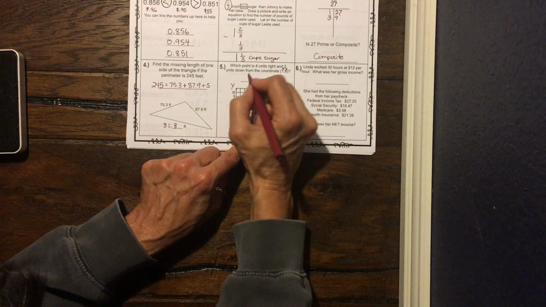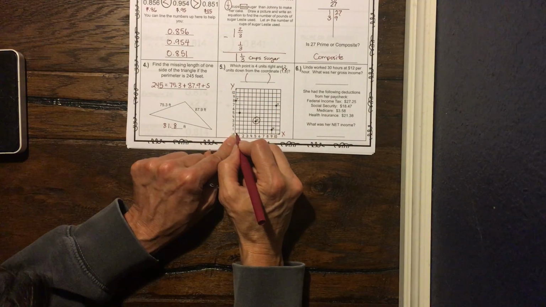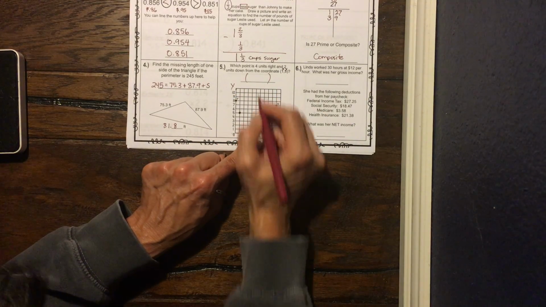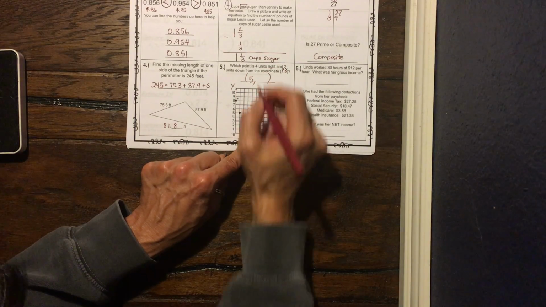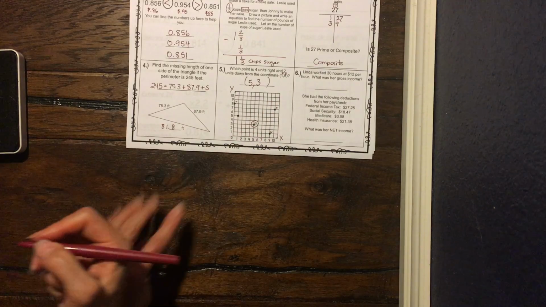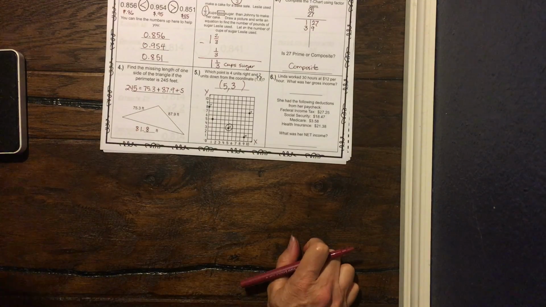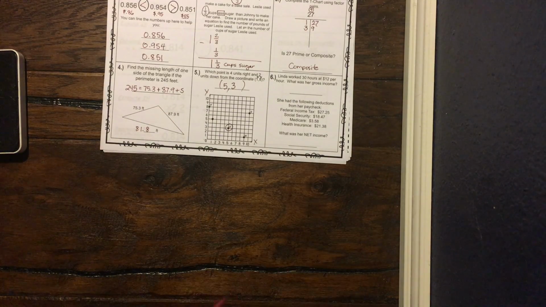But let's write it as a coordinate pair. So let's start at the origin. We're going over 5, and we're going up 1, 2, 3. So that's the coordinate.